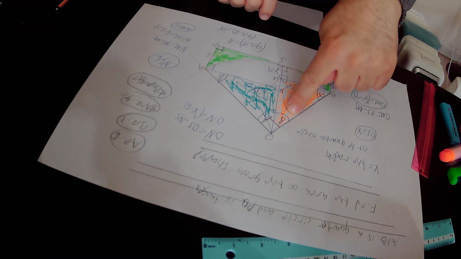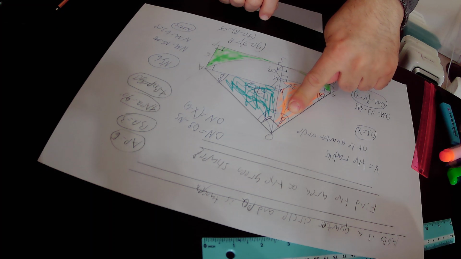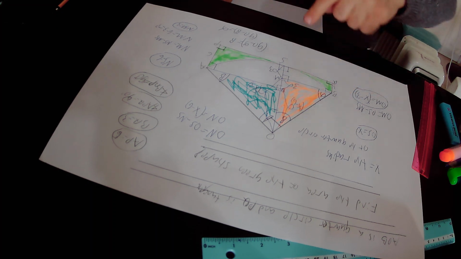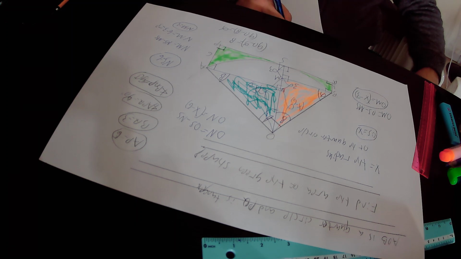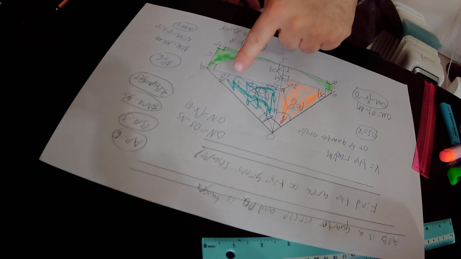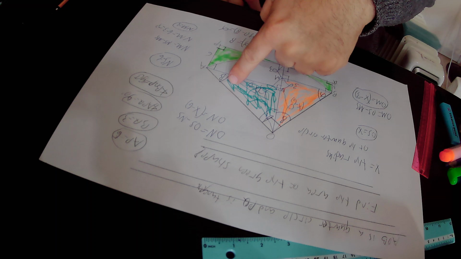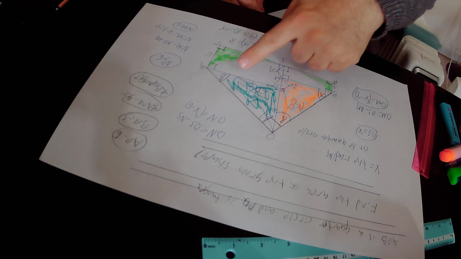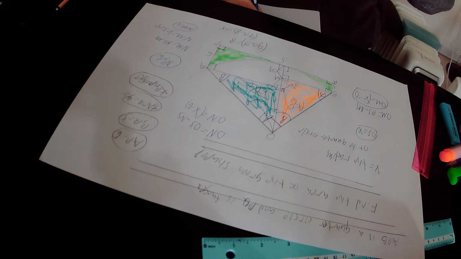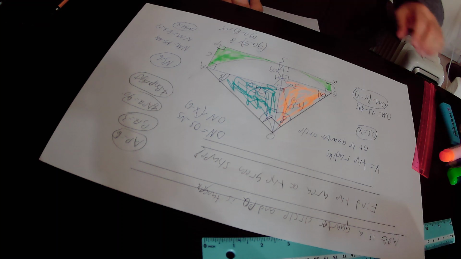So this is angle POM in the right orange triangle, and it is equal to this angle, that is actually angle NAO in the blue right triangle. They are both equal to beta, therefore they are equal to each other.